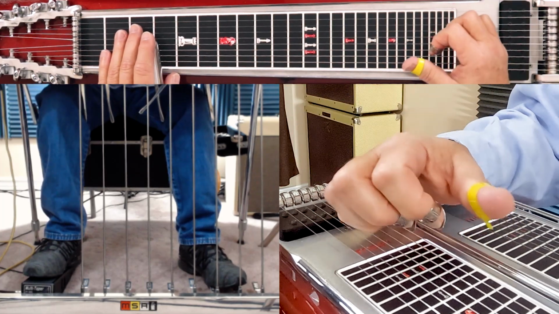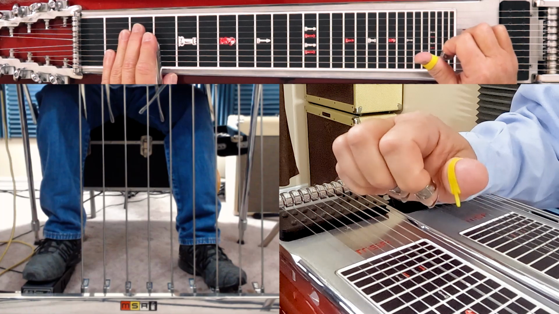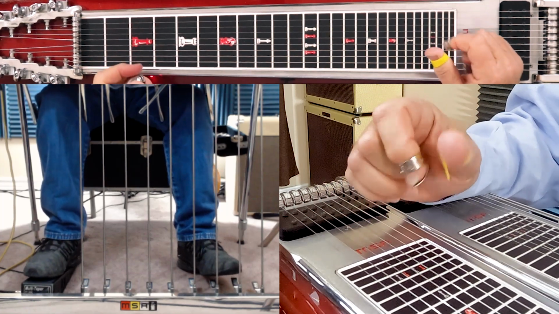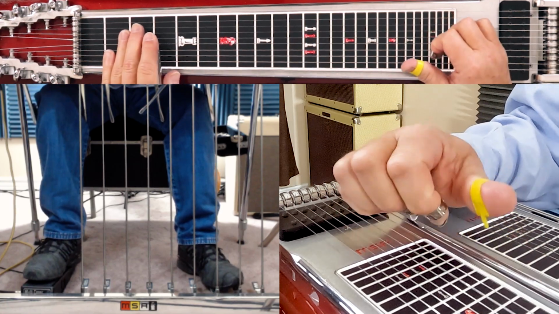Then it resolves back to the 1, back to C. Okay, now the last one I did, I'm going to show you some substitutions or some ideas that you can work with your band for the G chord.